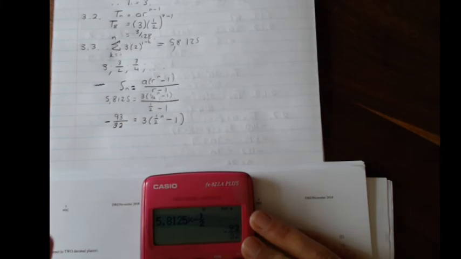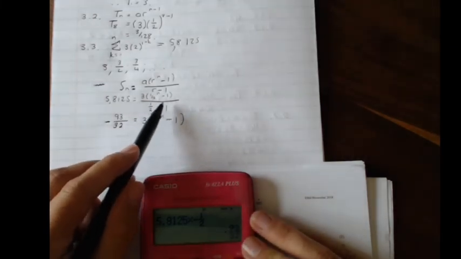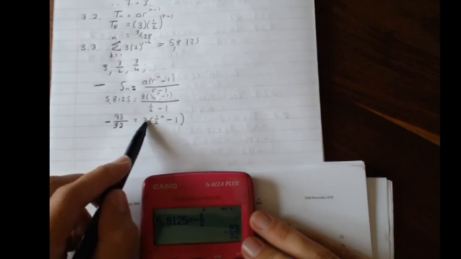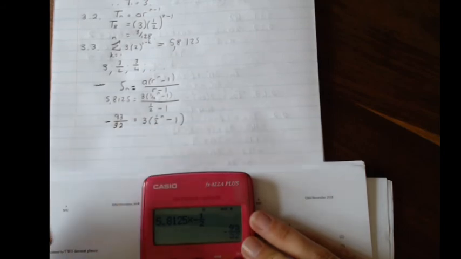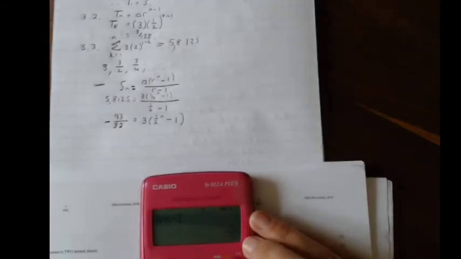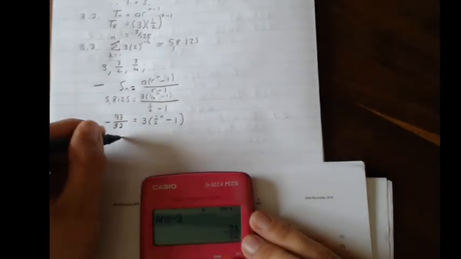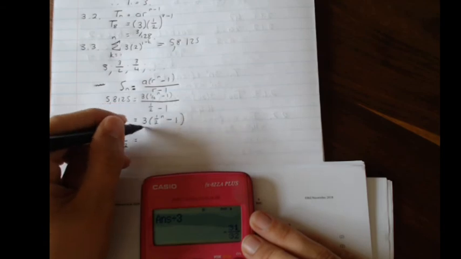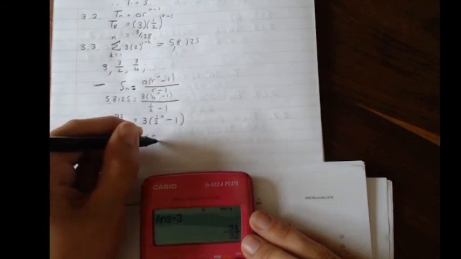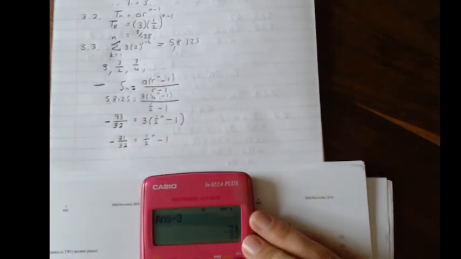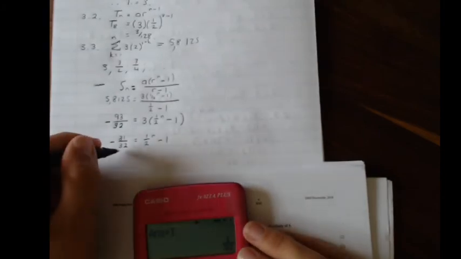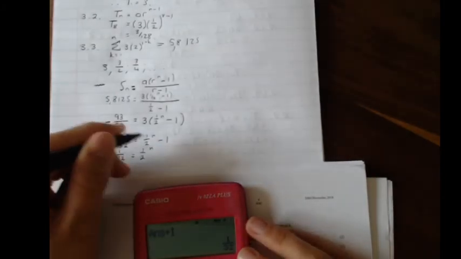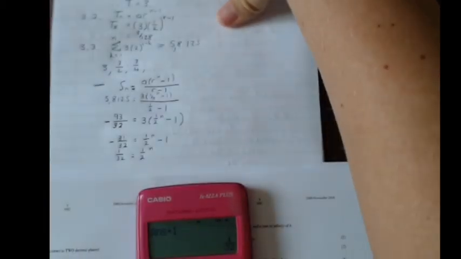Just by the way. Okay, so I multiply that on the other side, and then I'm going to get rid of the 3 here, so I'm going to divide the 3 on my calculator. So I have negative 31 over 32. Then I divided the 3 out, so now I'm left with this, and then I'm going to add the 1 on the other side, so I have 1 over 32 is a half to the power of n. Oh, you don't actually need logs, by the way.